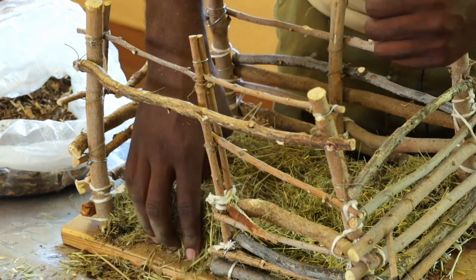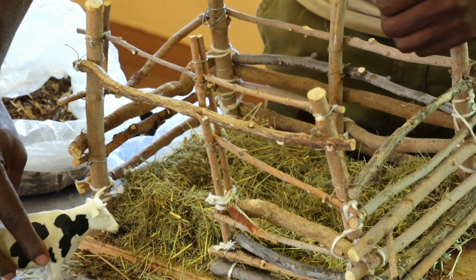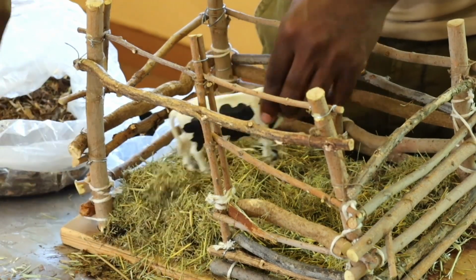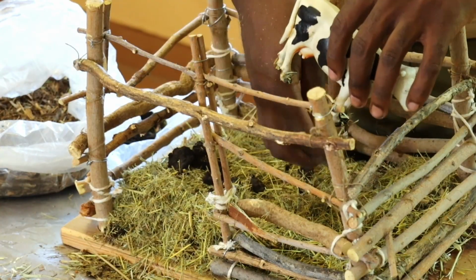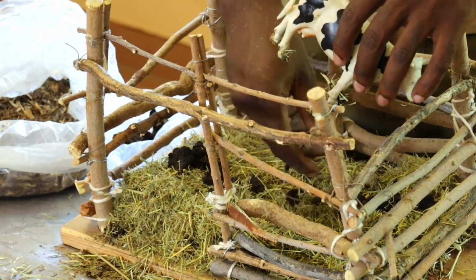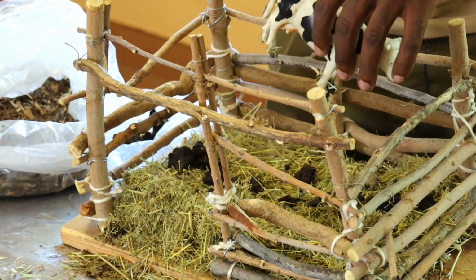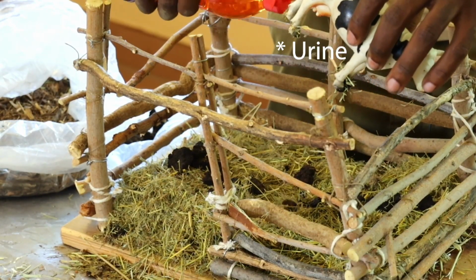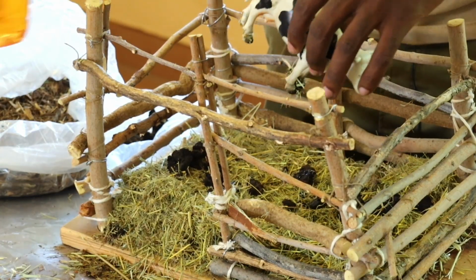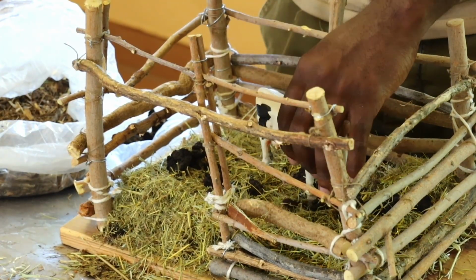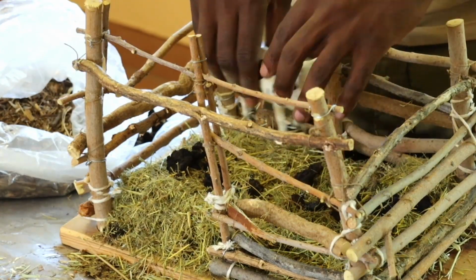So the second layer has been put up. The next day the animals are back in the kraal. They drop their dung. They add our urea. And they are protected because of our roof.